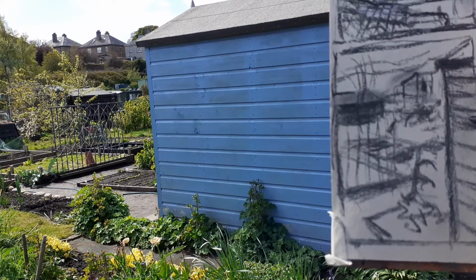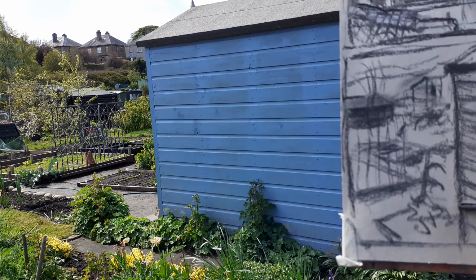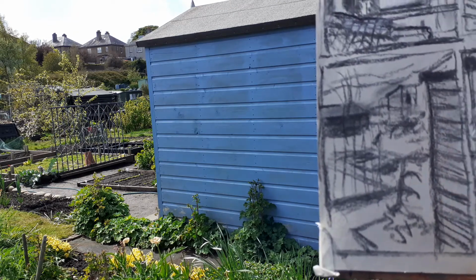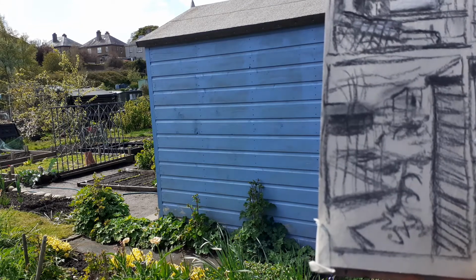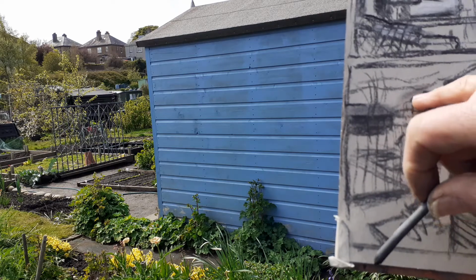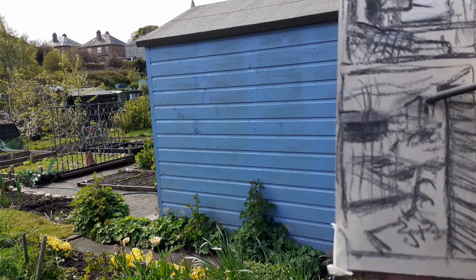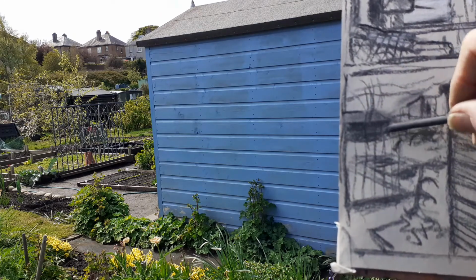It's got a little bit of perspective on the boards. But what I wanted to show here, which is another feature of these allotments and others as well, is the fact that the plots are on a bit of a hill. So I've got a little shed up here in the distance, which is higher up. And then again, these kind of layers coming down.